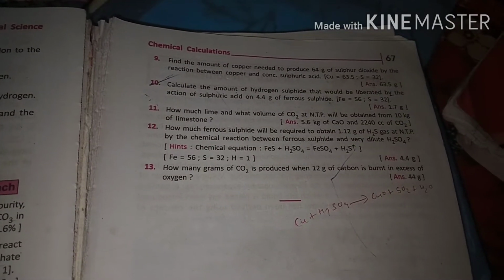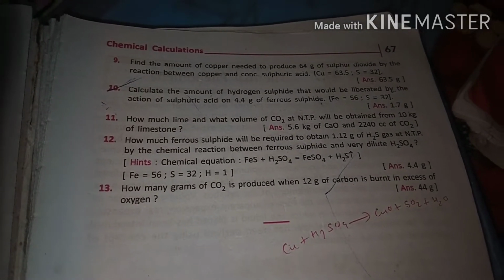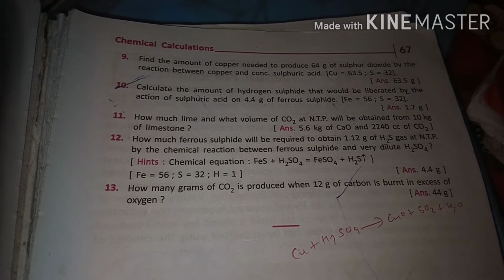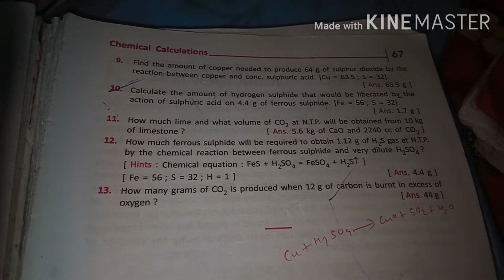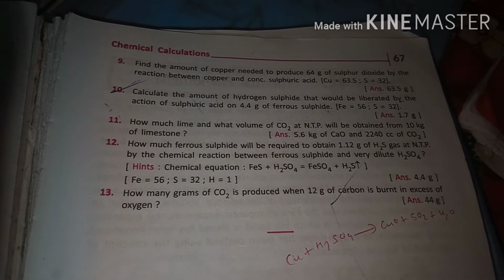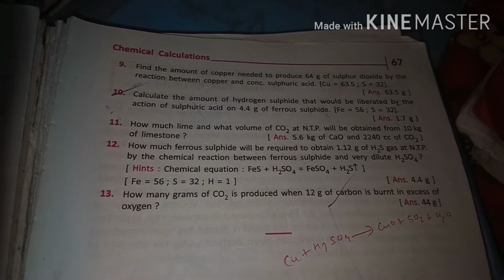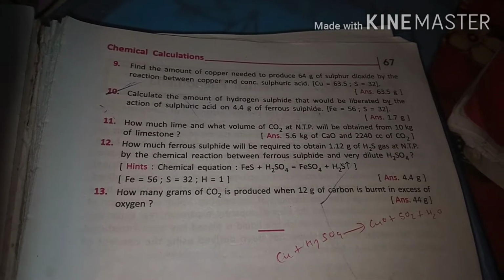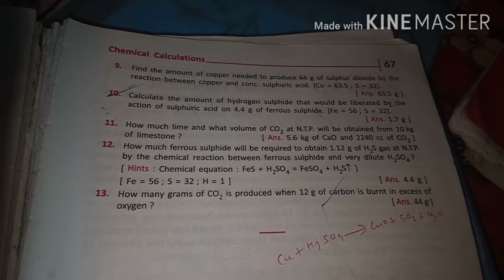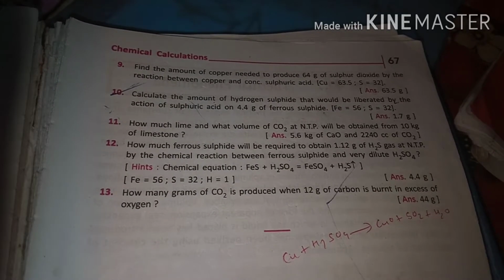Next one. I am going to read the question now. How much lime and what volume of carbon dioxide at NTP will be obtained from 10 kg of limestone? So we have to find how much lime we can obtain from 10 kg of limestone. Here NTP, what is the full form of NTP? Full form of NTP is normal temperature and pressure. So what is our normal temperature? 0 degrees Celsius, and normal pressure is how much? 76 centimeter of mercury. Okay, so let's start.